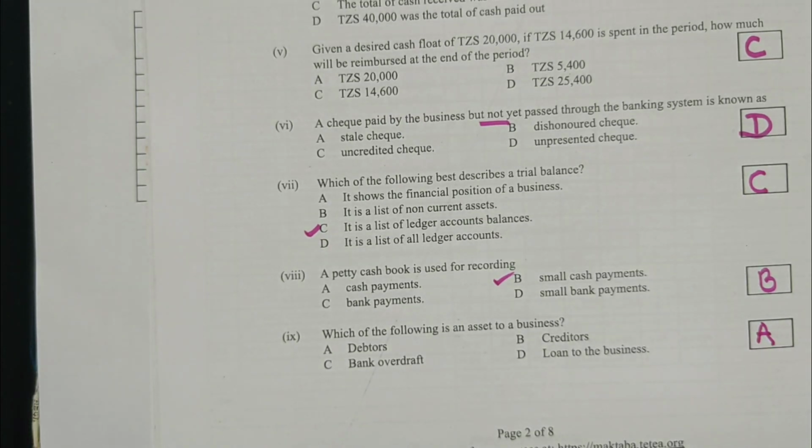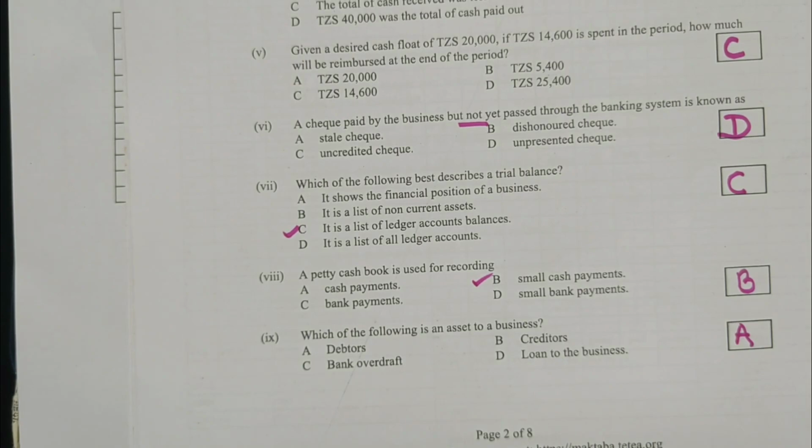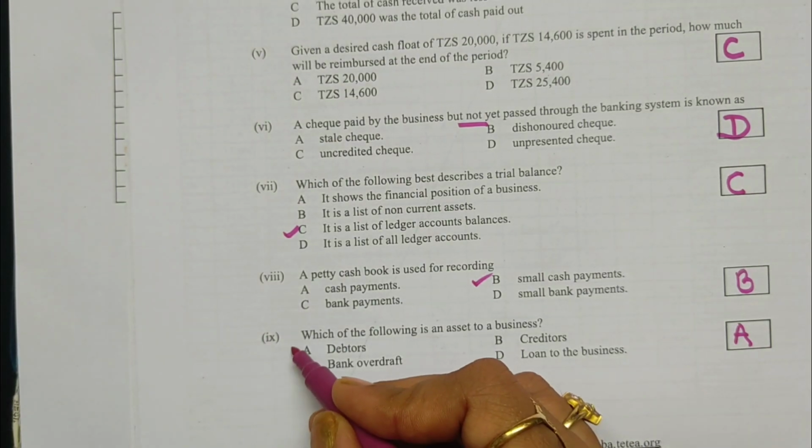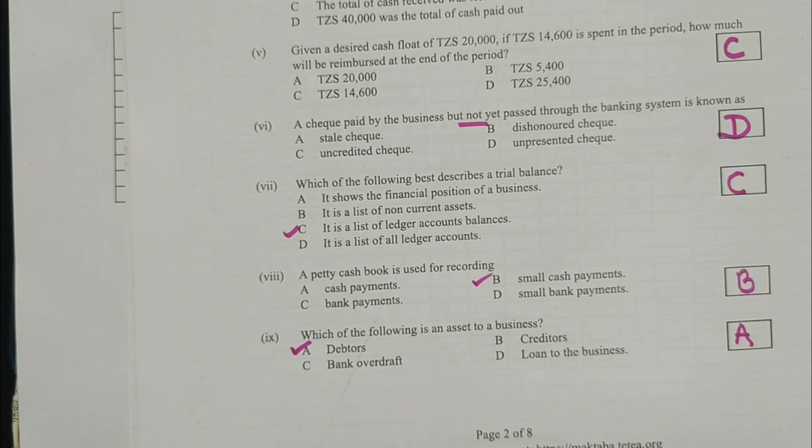When we speak about an asset, it is where we receive money, or they are the properties of the business, or the amount is receivable. So the answer will be debtors, the customers to whom the business is selling goods on credit and the amount is receivable from them. Creditors are a liability to whom the amount is payable. Bank overdraft is again a liability.